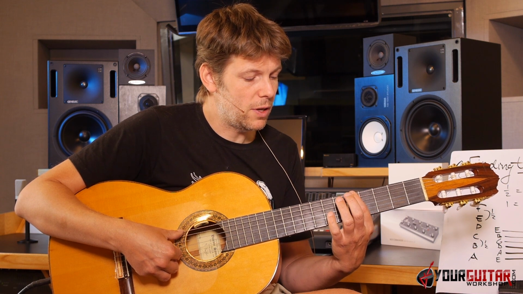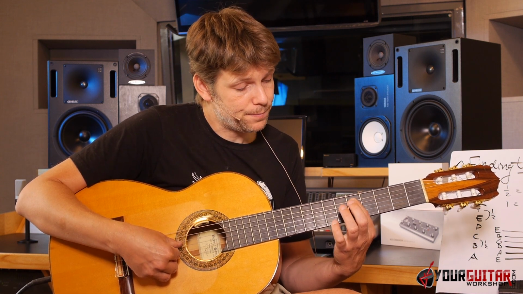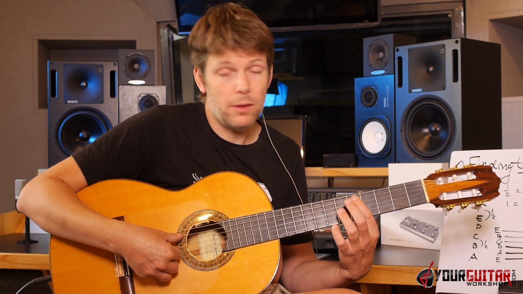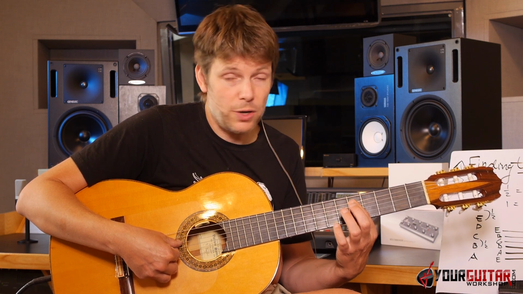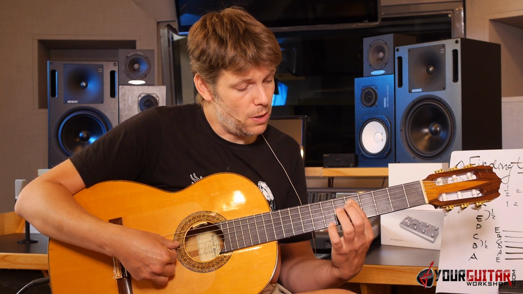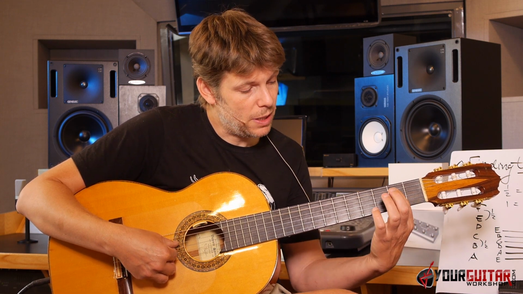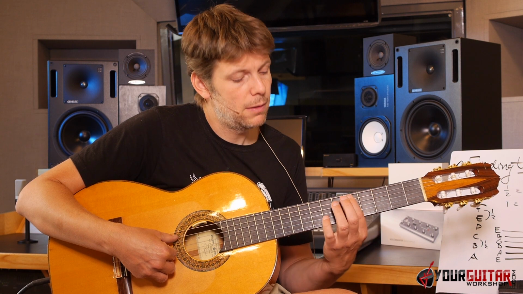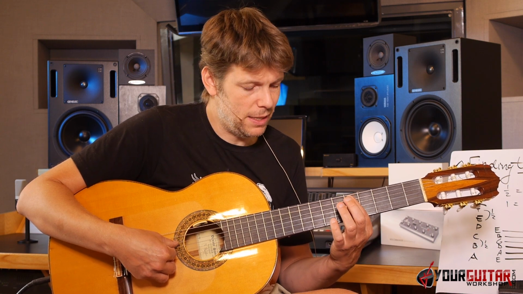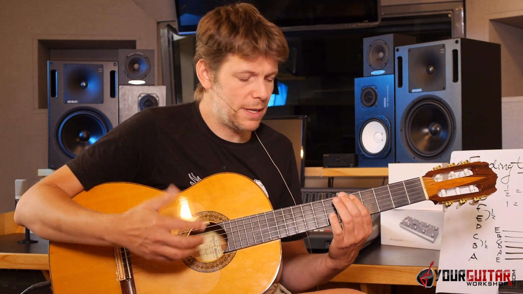Then you name the same position, but then the next string, so A string, you name this one. If you don't know, then you start over. So that's A, whole step up to B, half step up to C, whole step up to D. So this is D. Right. This is about as far as I would go in the beginning.